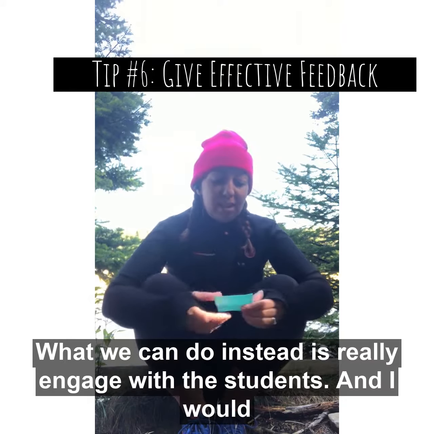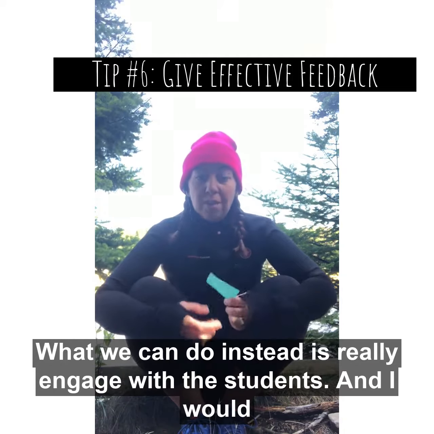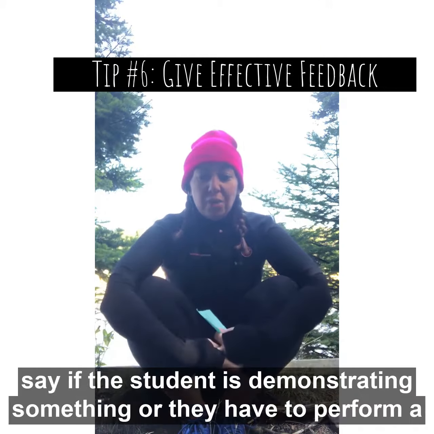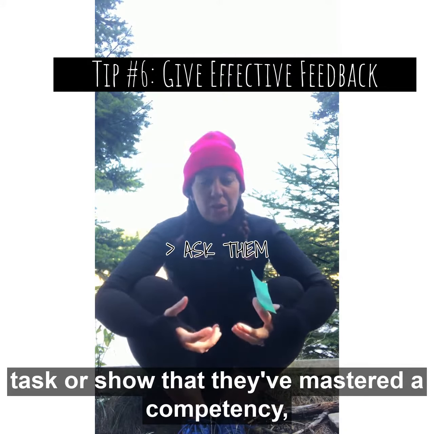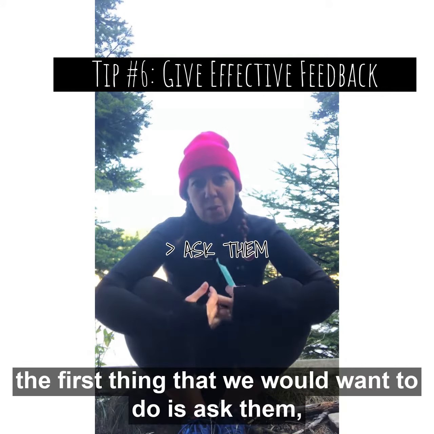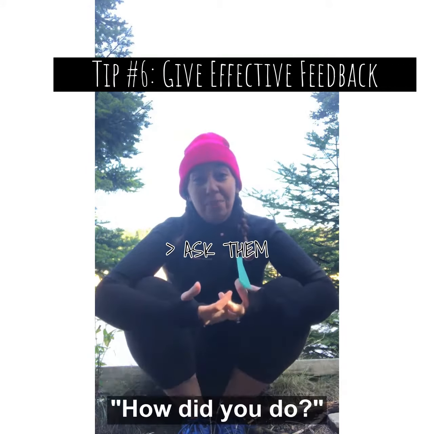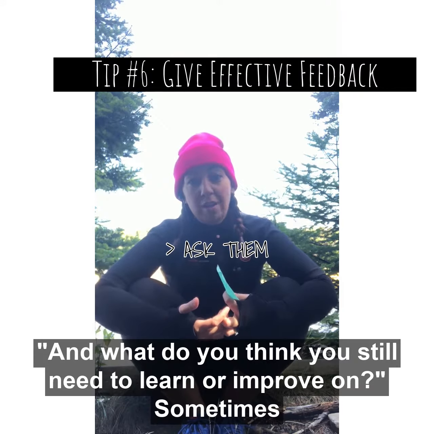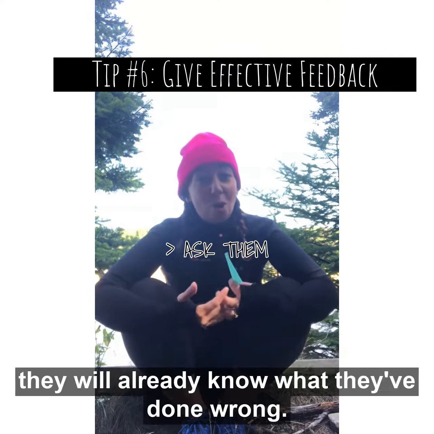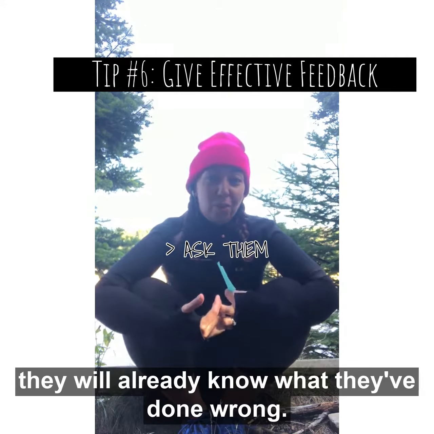What we can do instead is really engage with the students. And I would say if the student is demonstrating something, or they have to perform a task, or show that they've mastered a competency, the first thing that we would want to do is ask them, how did you do? How do you think you did on that? And what do you think you still need to learn or improve on? Sometimes they will already know what they've done wrong. So that would be a great place to start, is to ask them, how did you do?